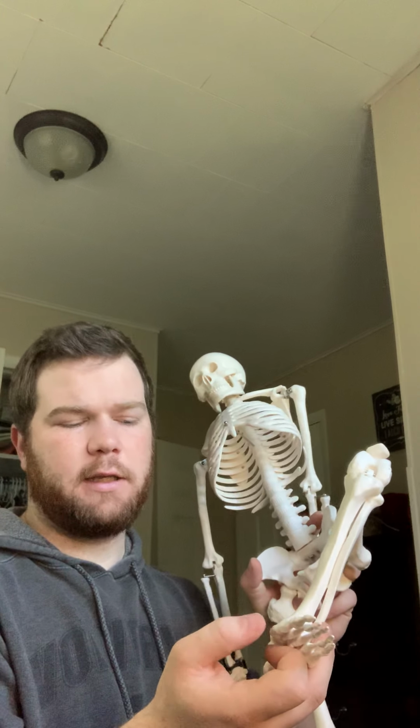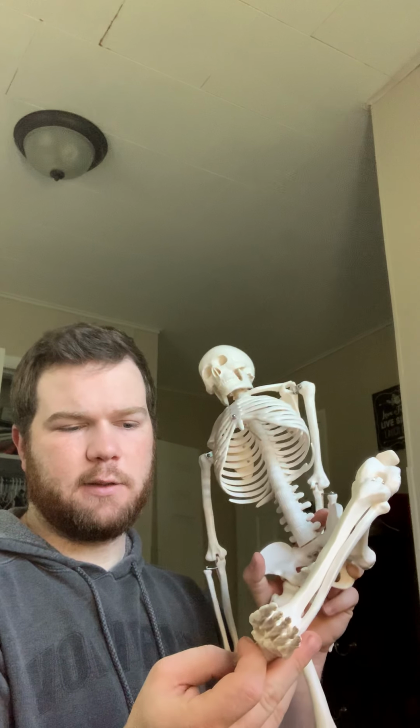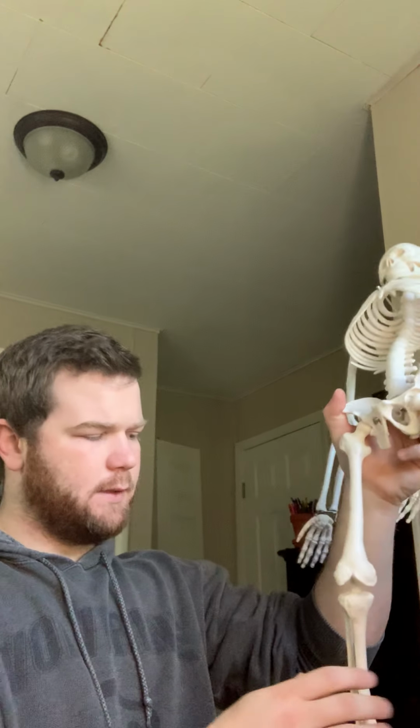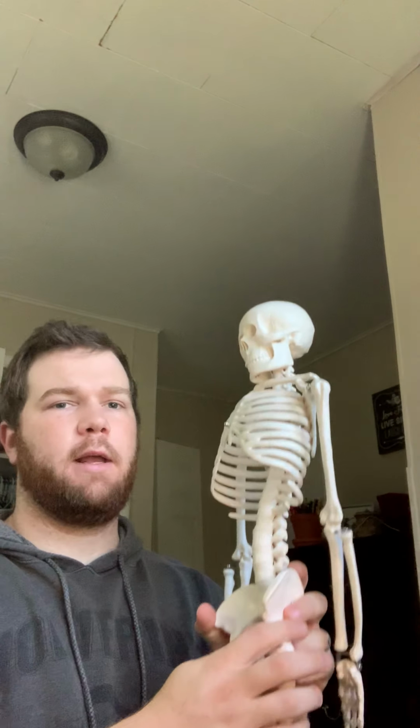From there, we go to the foot, where we have the calcaneus, and then the talus. The talus is the bone that articulates with the fibula and tibia. The calcaneus is what we consider the heel. Then we have our tarsals, and then our metatarsals right here. Then we have the phalanges of the foot. It's obviously the same on both sides, unless born with abnormalities.